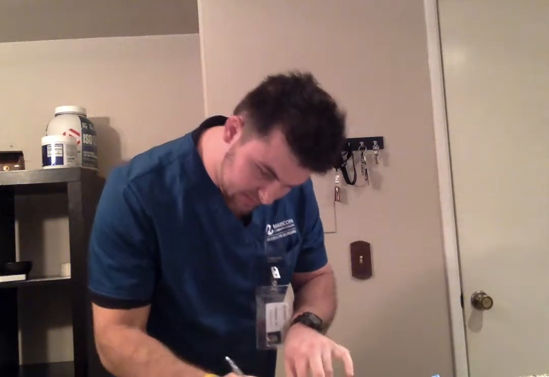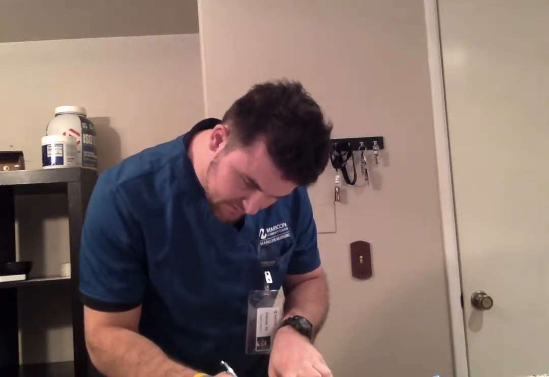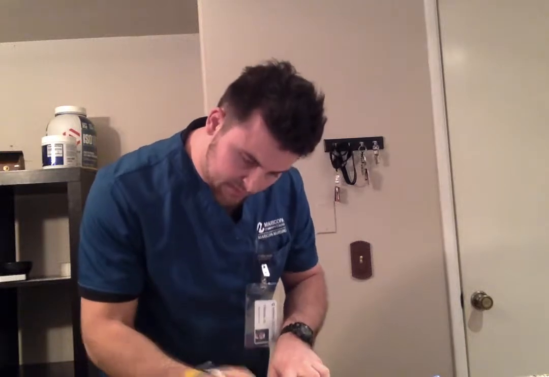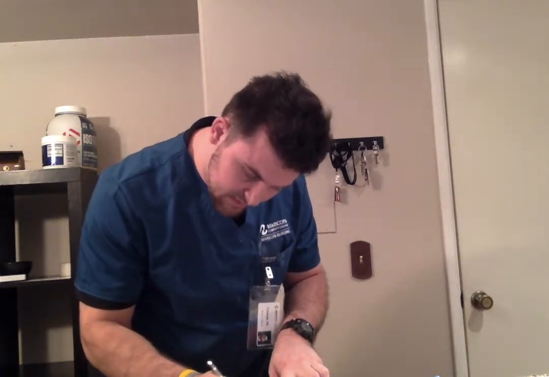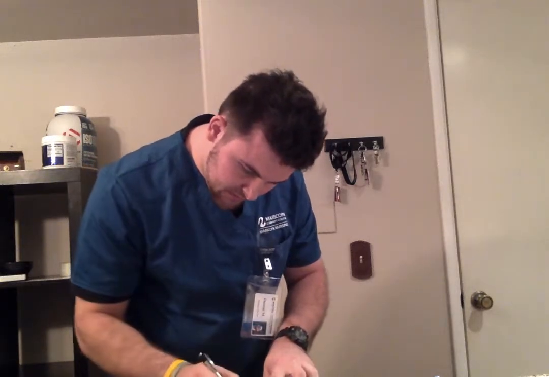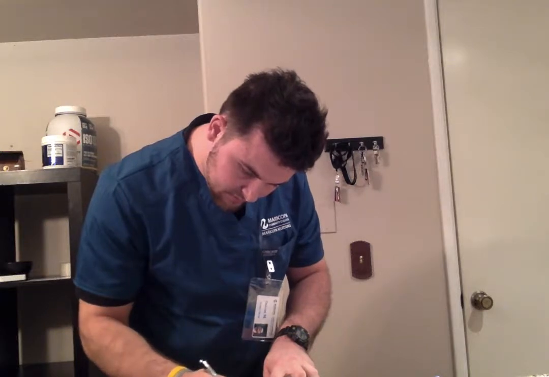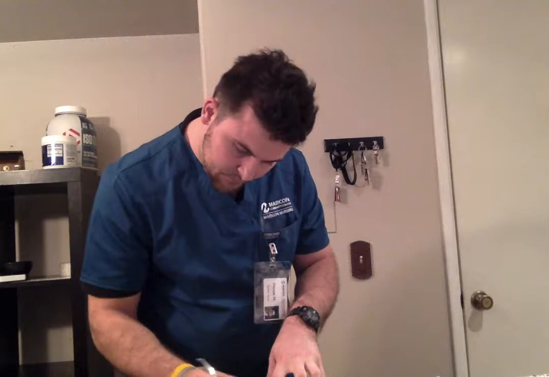The way I signify that is by crossing out the time. So 0900 equals 10. And then I initial my name, nitro patch, cross that out. I gave it on the left arm. And then furosemide, gave initials, and then potassium.